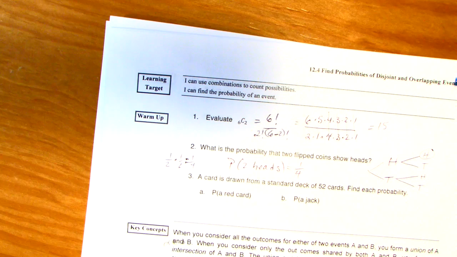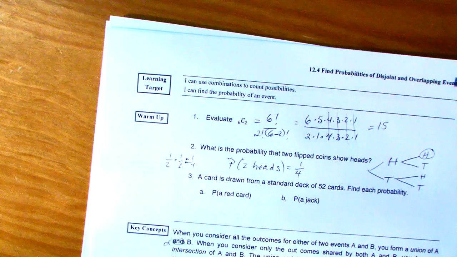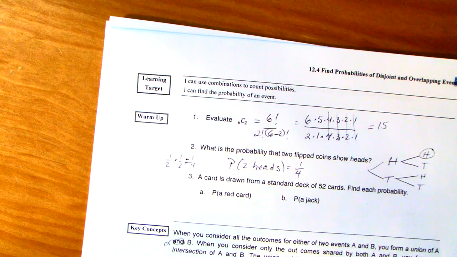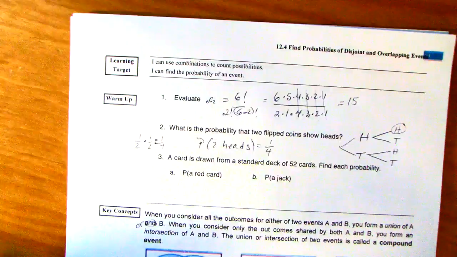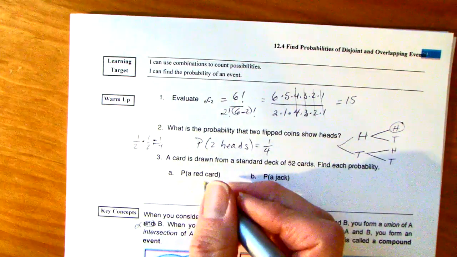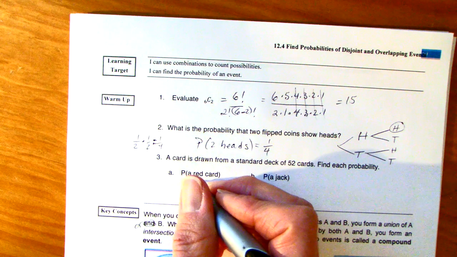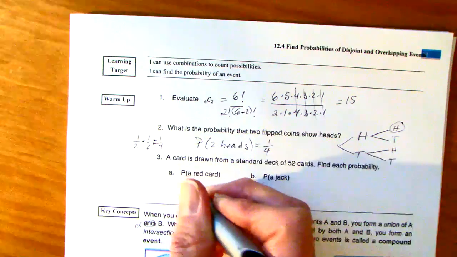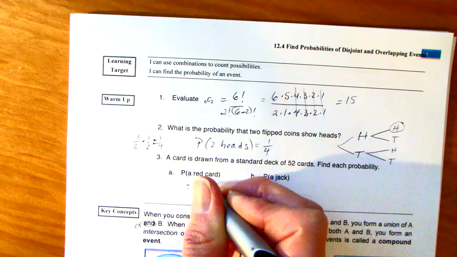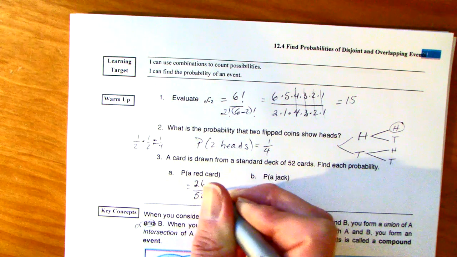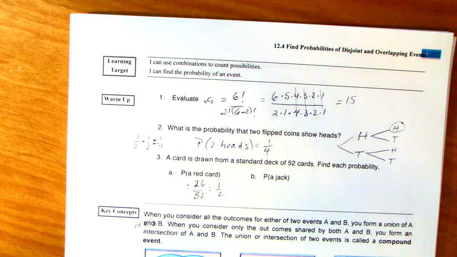A card is drawn from a standard deck of 52 cards. Hopefully I remember to bring some cards to school so we can examine them, because I know a lot of students don't play with cards anymore. What's the probability of a red card? There are 26 red cards out of 52, and that will reduce to 1/2.